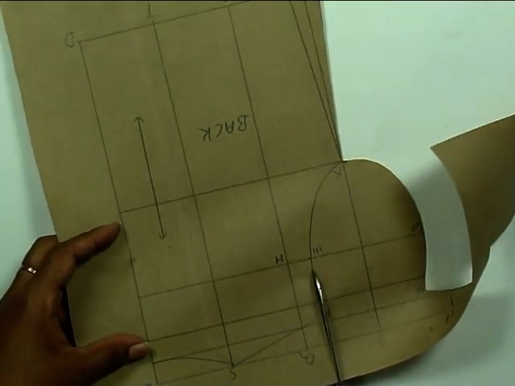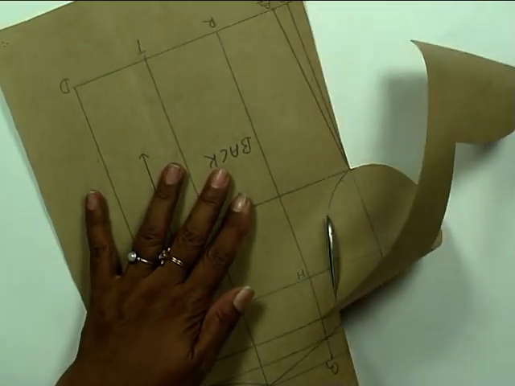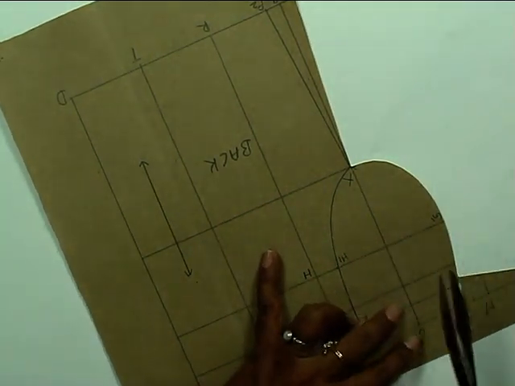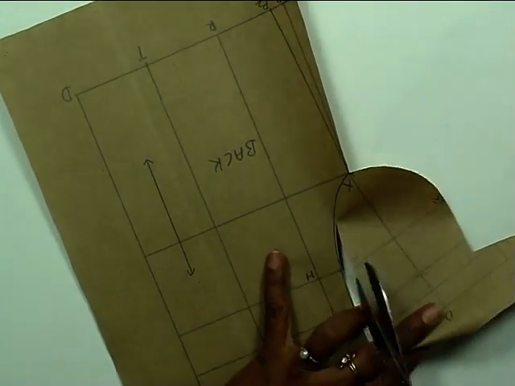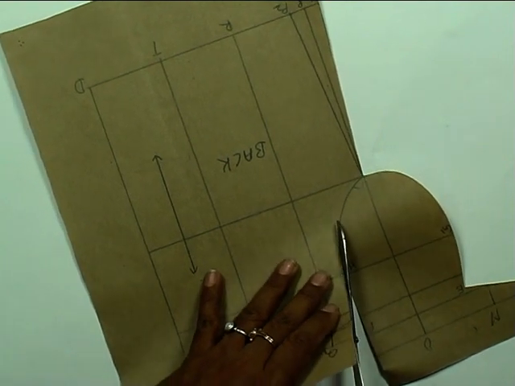Similarly, the back part will be cut. All the sections will be cut, neck, armhole, shoulder, and in the end we have the child basic block which is ready for further use.